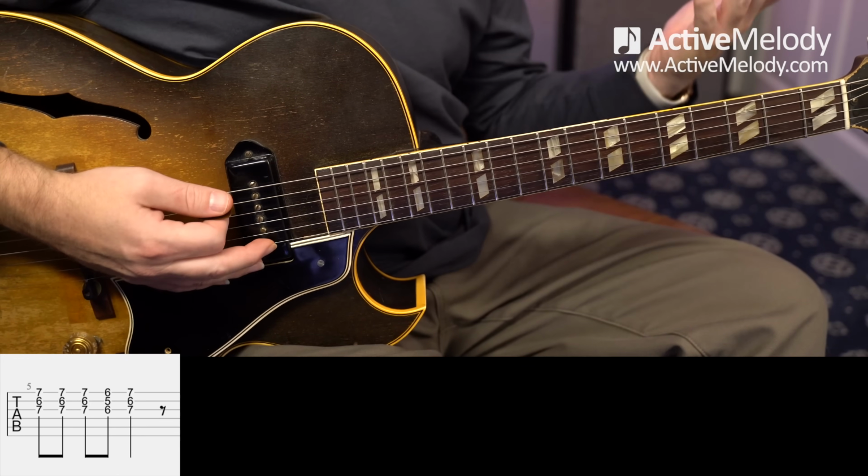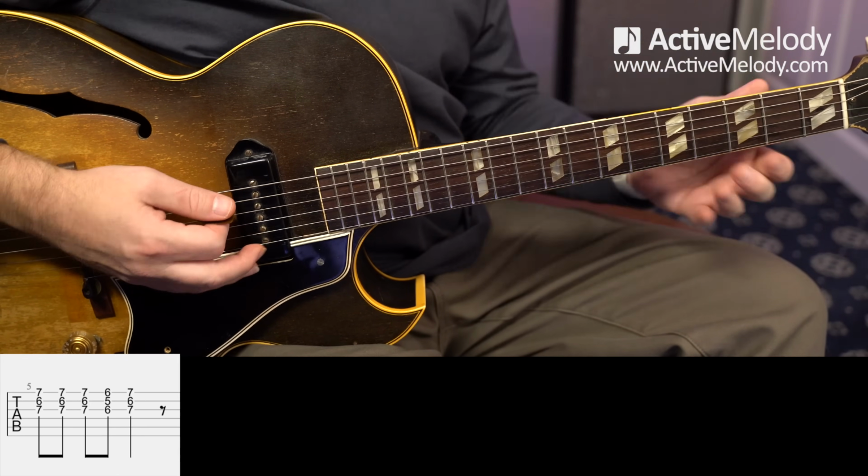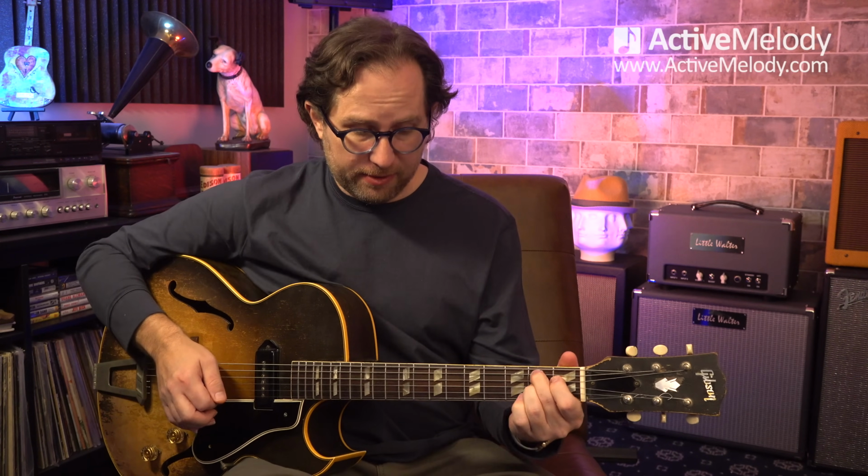All of that is the 1 chord. That all represents the G chord. Now we go to the C chord. And then I went. So let's look at this.